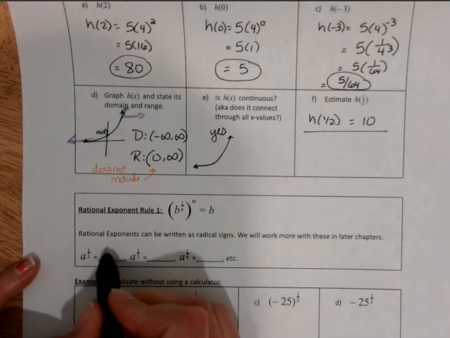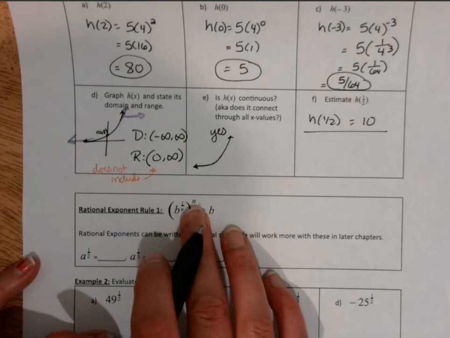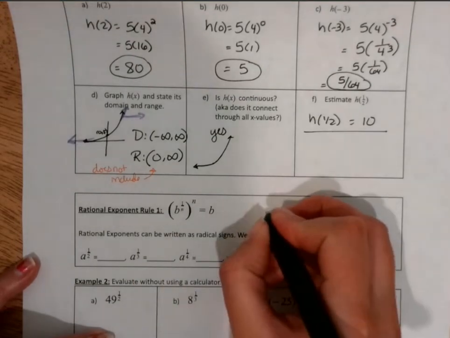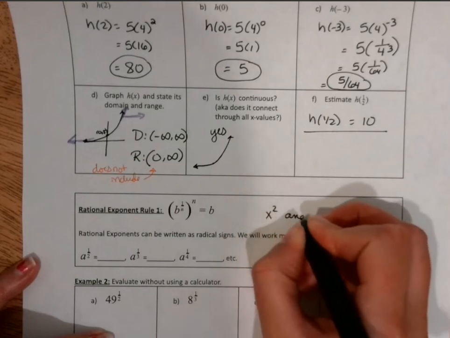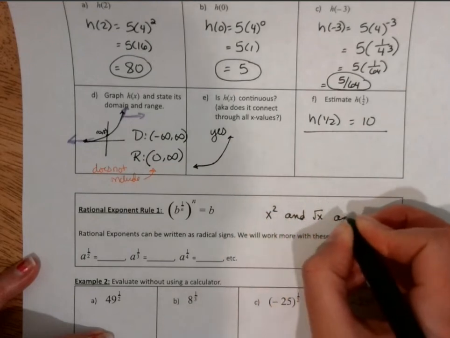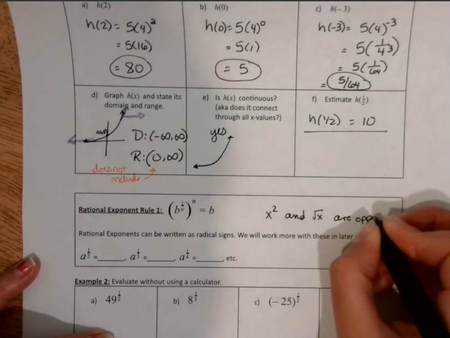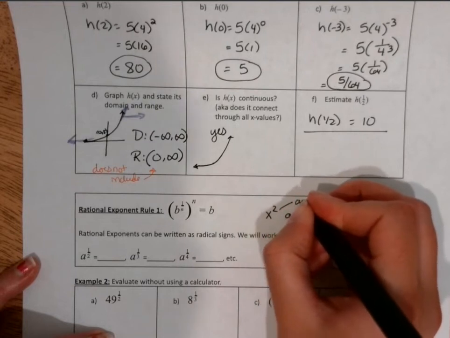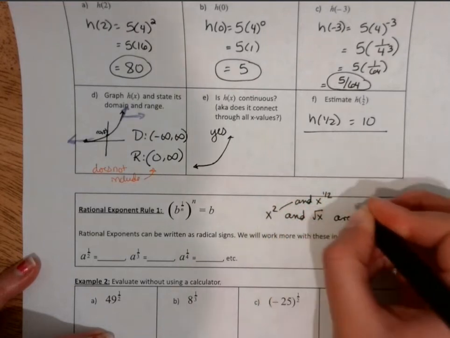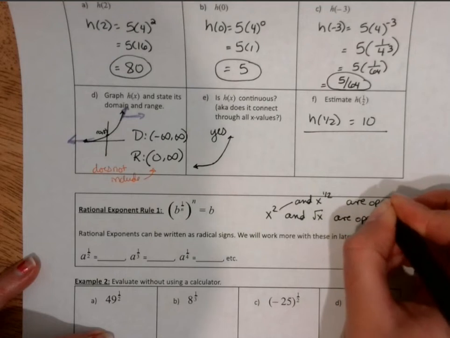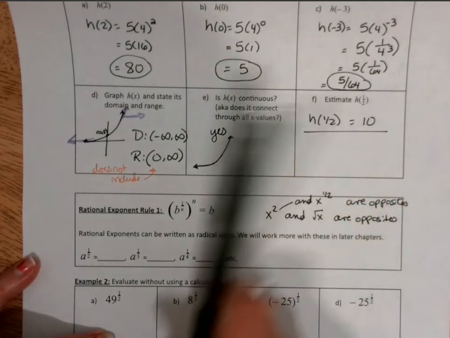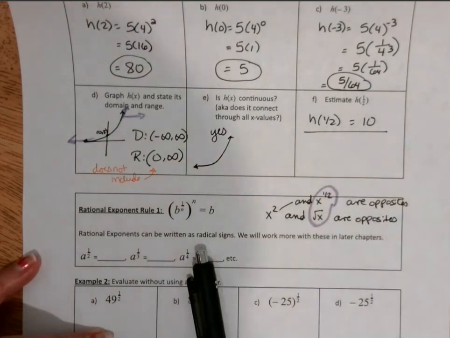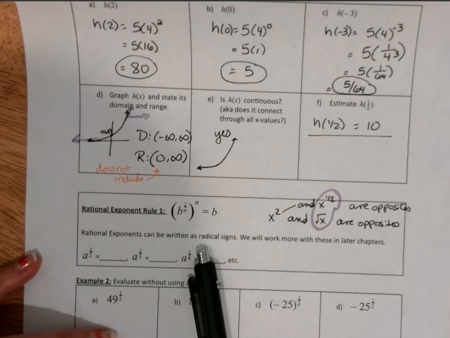So rational exponents, if they're the opposite of powers, like the power 2, then they could be written as the opposite of power 2, which we think about as the square root, right? X squared and the square root of x are opposites. Just like x squared and x to the 1/2 power are opposites. So that means that x to the 1/2 power and the square root of x are the same function. They're two ways of writing the same function.